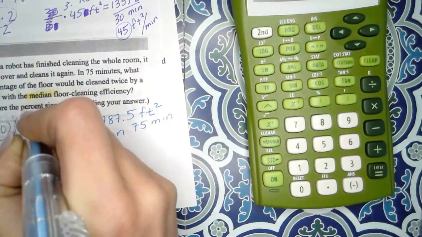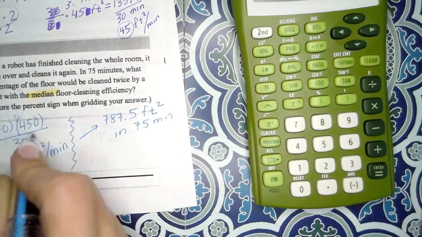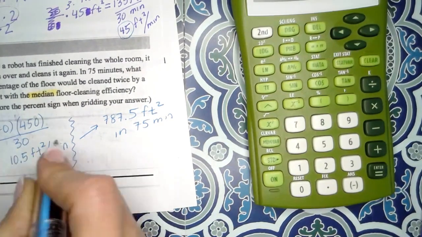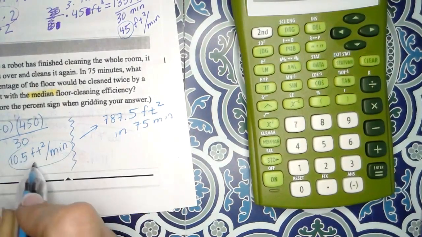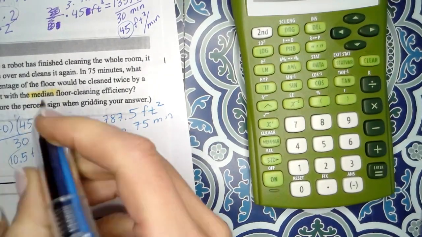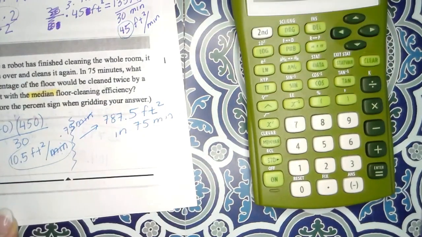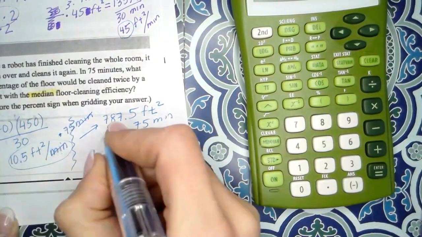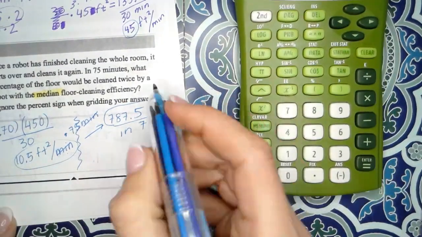Because here, it's 450 square feet, the room. It cleans 70% of the room. How long did it take? 30 minutes. So that's how much it cleans in 1 minute: 10.5 square feet per minute. Now, if I work for 75 minutes, times 75 minutes, minutes cancels out, and we're left with 787 square feet. That's what gets cleaned in 75 minutes.